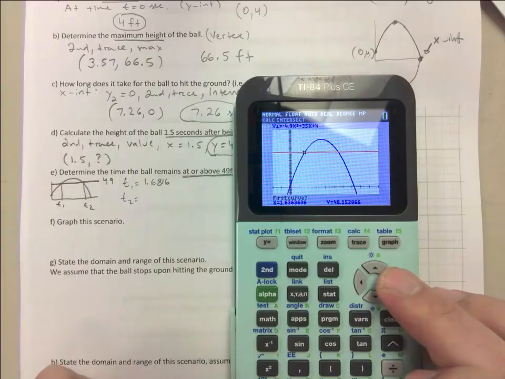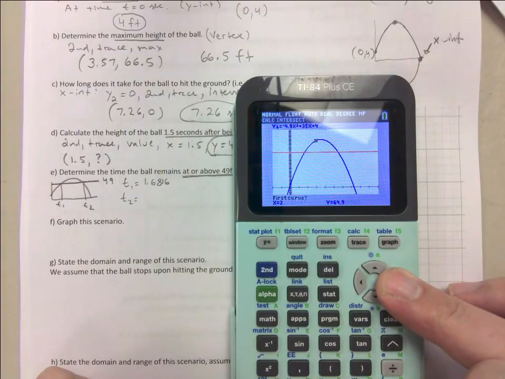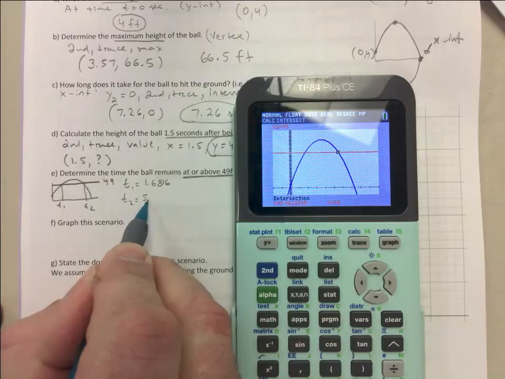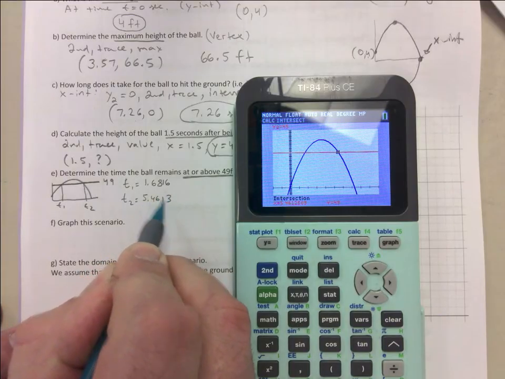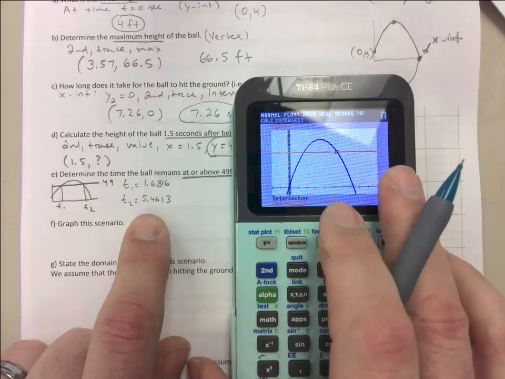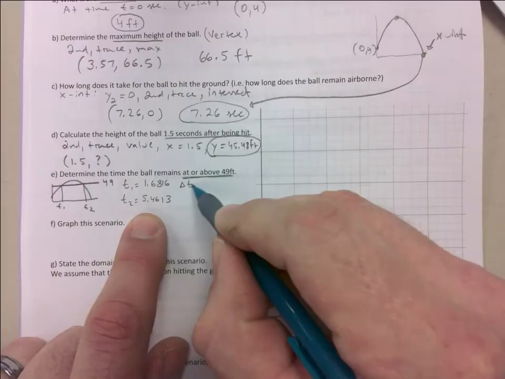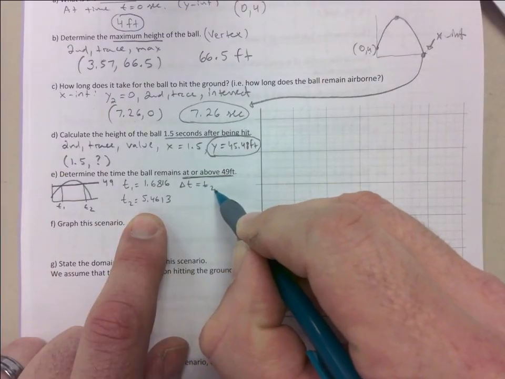Second trace 5. I will go and find that second instance. And that is 5.4613, rounded to 4 decimals. Have you seen delta t before? Delta means subtract.